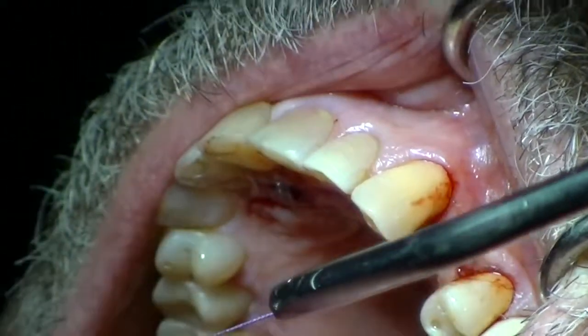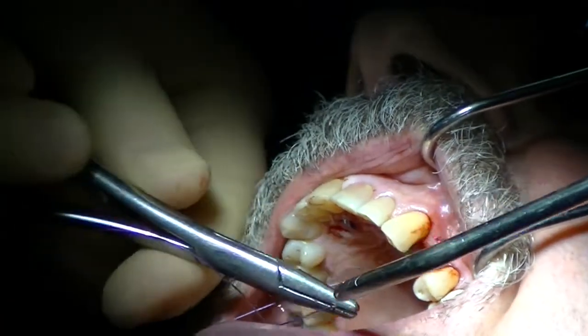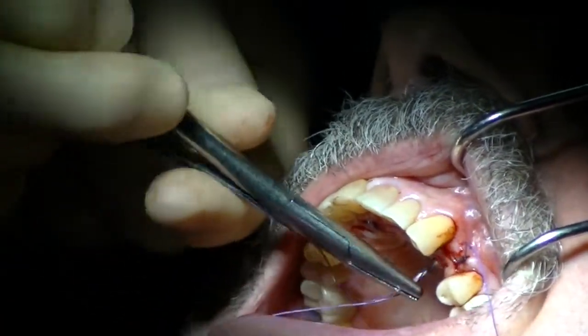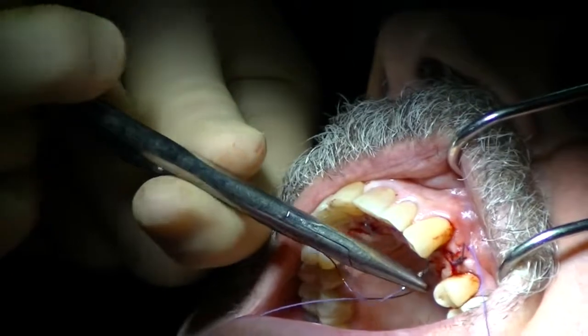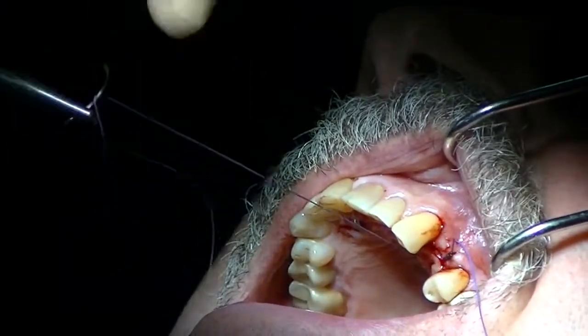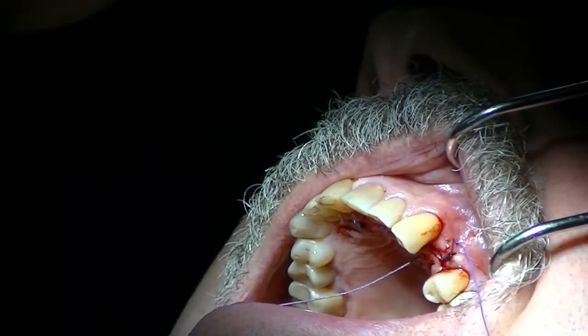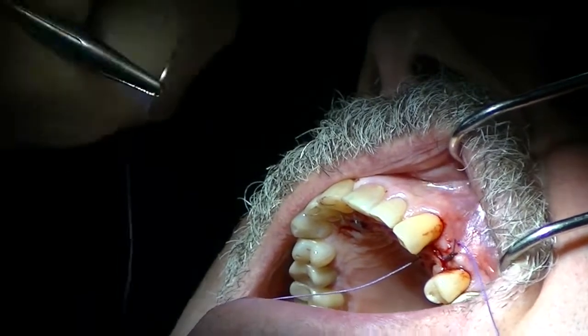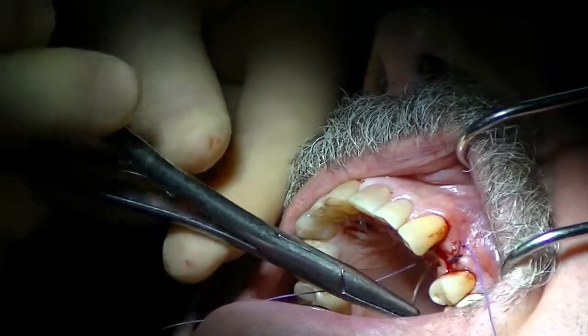So I'm not exactly sure how long this procedure took, and obviously we didn't stop to take a lot of radiographs just to expedite the procedure, but it certainly was no more than a 20-minute procedure for the patient.